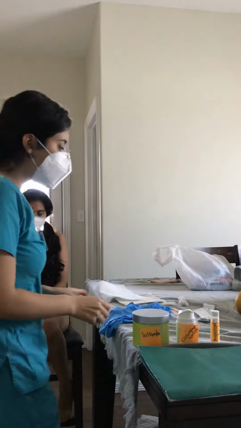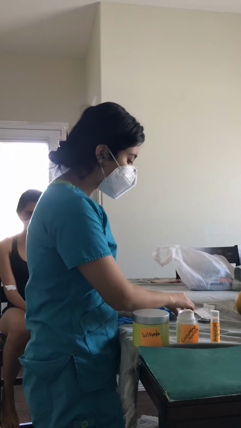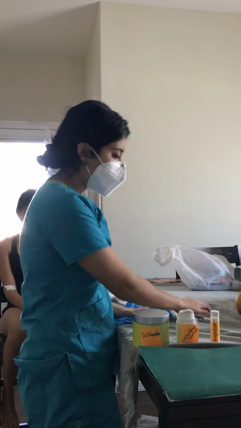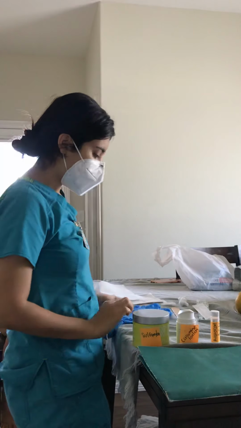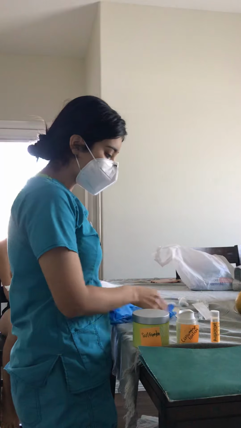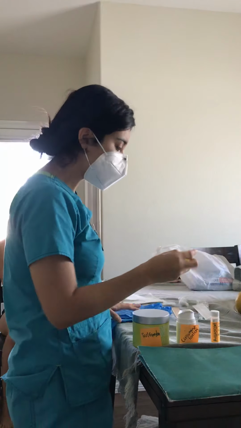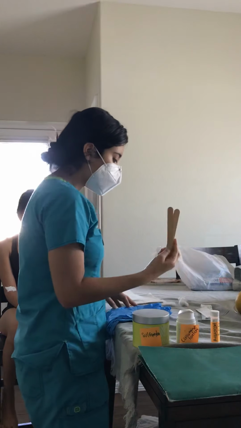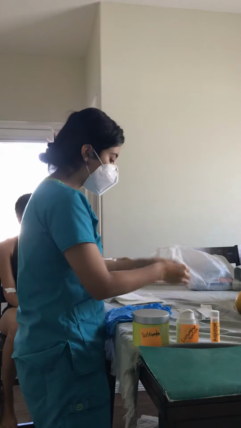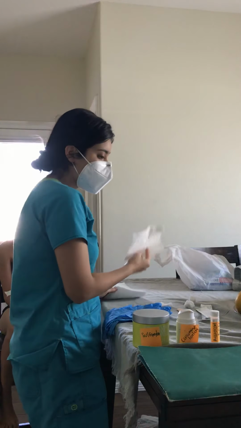Good afternoon. Today I'm going to be demonstrating how to apply topical medications. I already set up my equipment, which is my gloves, my tape, my three medications, my iodine, my cotton tip applicator, my tongue blades, my cotton balls, my gauze, my sterile gauze.